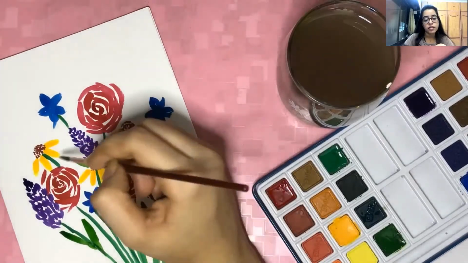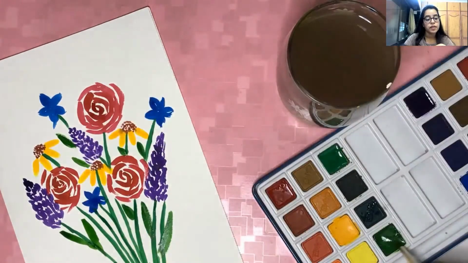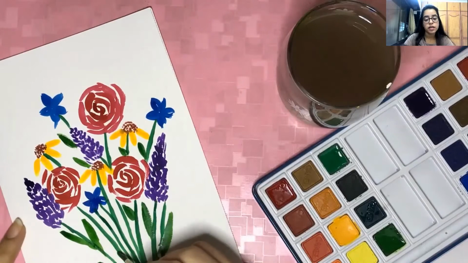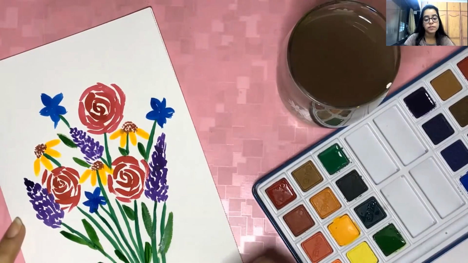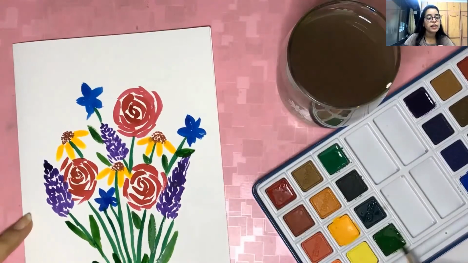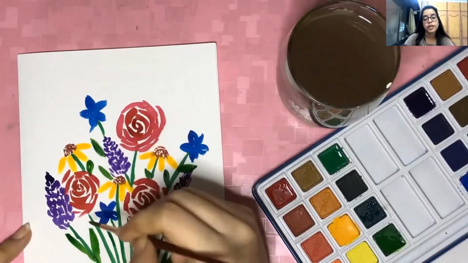You can just go ahead and add some leaves at the gaps that you have. I'm just taking a little bit of green paint and adding a little bit of leaves. So you can just randomly add leaves wherever you want it to be.